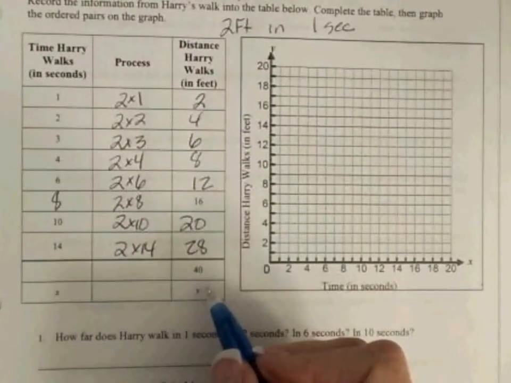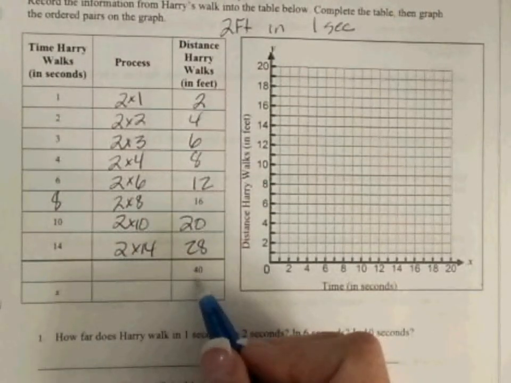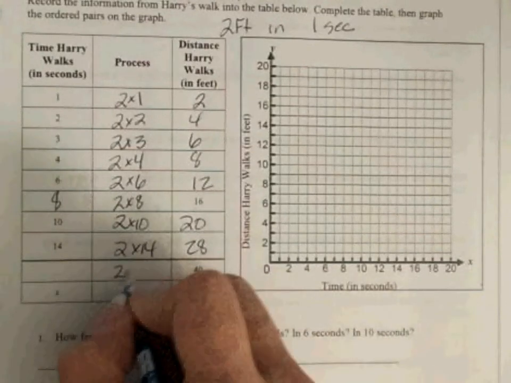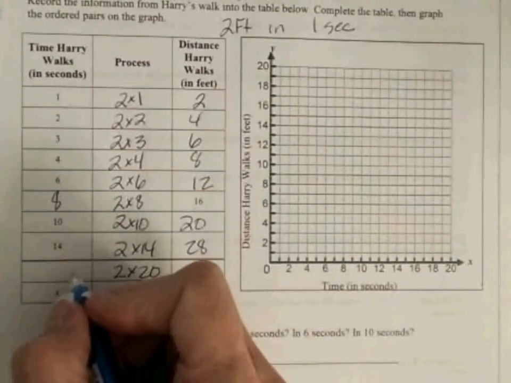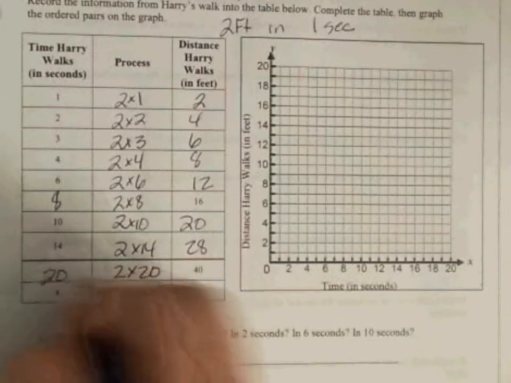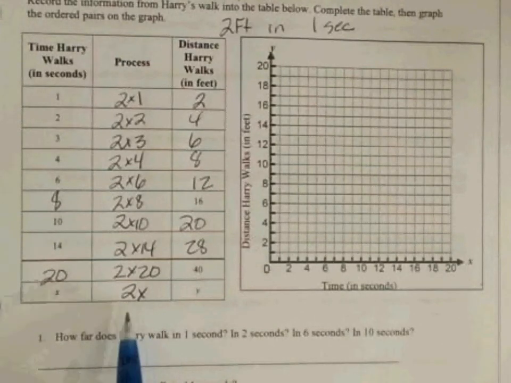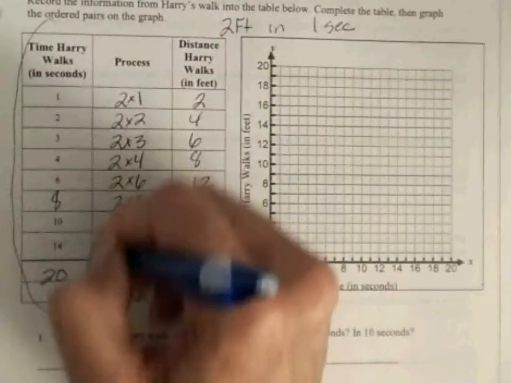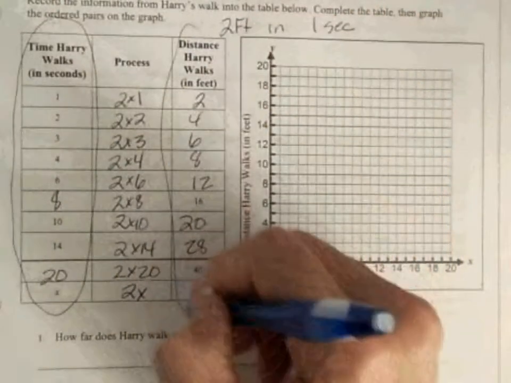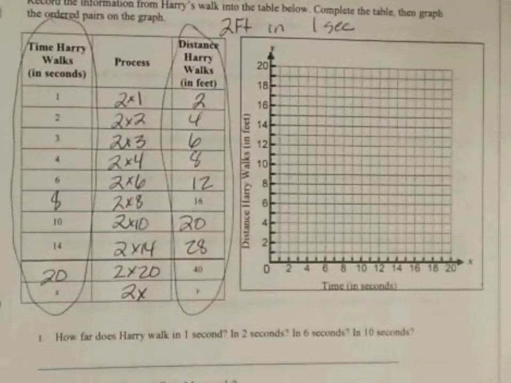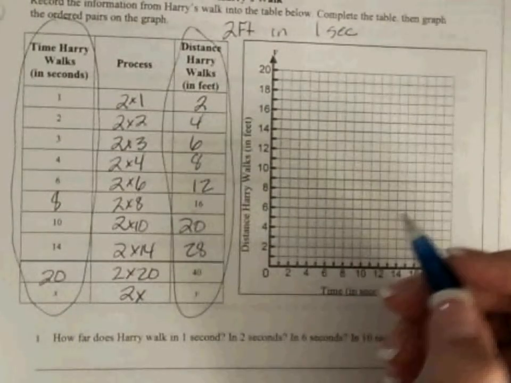Again, on 40, we have to work backwards. What divided by 2 is 40, and that would be 20. So 2 times 20 is 40. Our process is 2x. So whatever our x is, time, we put that in, we multiply by 2, and that gives us our y. Now this column is going to be our x's, this column is going to be our y's.